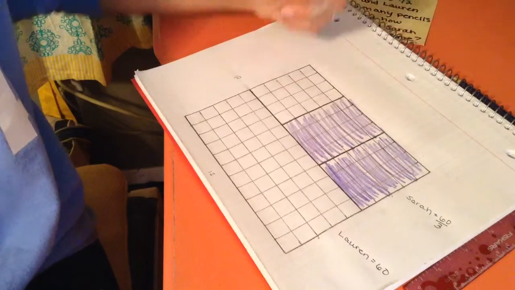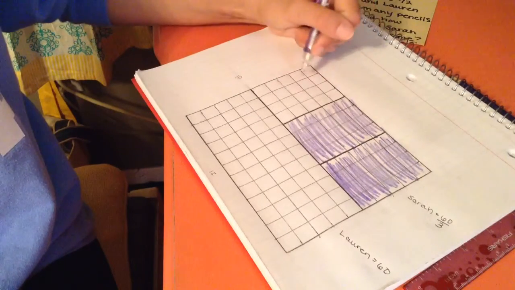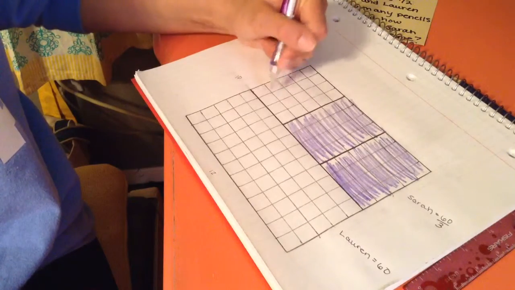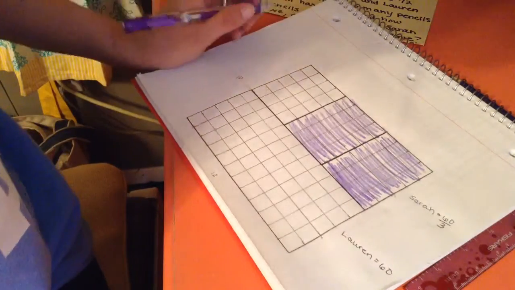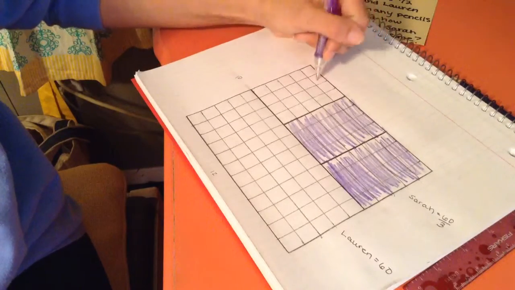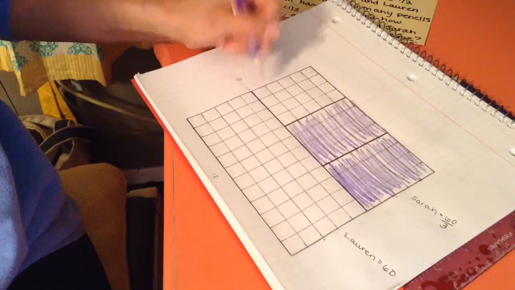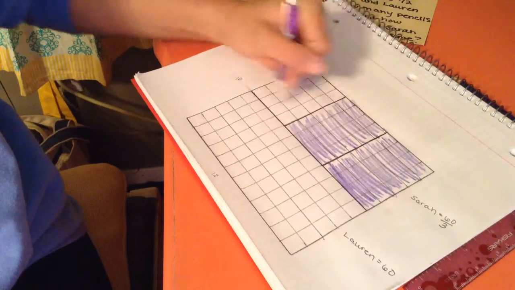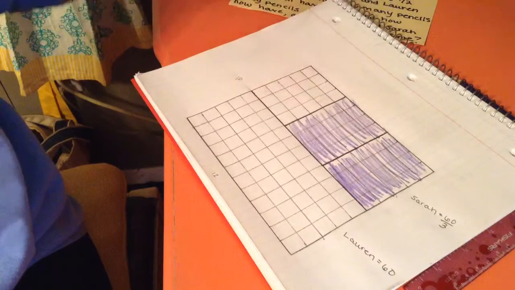Okay. So now we have the 1/3. So let's count how many she has right now. 1, 2, 3, 4, 5, 6, 7, 8, 9, 10, 11, 12, 13, 14, 15, 16, 17, 18, 19, 20. So right now Sarah has 20 pencils. You can also count it across. So 1, 2, 3, 4 by 1, 2, 3, 4, 5. So 4 times 5 is 20. So right now Sarah has 20. So we're just looking at this section right here.